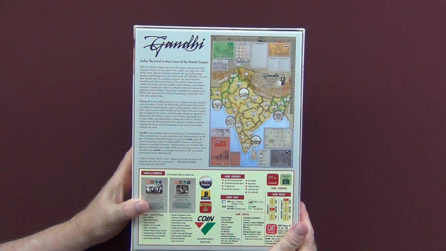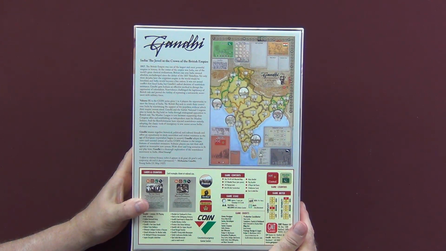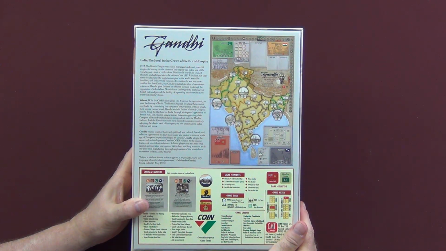Gandhi and the Indian National Congress plan to break the Raj hold on India through widespread opposition to British rule. The Muslim League is torn between supporting their Congress allies and establishing an independent state for Muslim Indians. And the revolutionaries have rejected nonviolence entirely, adopting the classic tools of insurgency to sow unrest across India: violence and terror. Gandhi weaves together historical, political, and cultural threads and offers an opportunity to study nonviolent and violent resistance as the age of European imperialism begins to unravel.